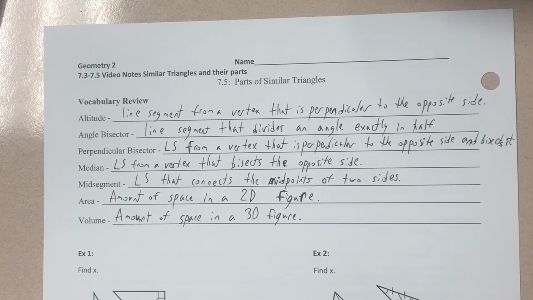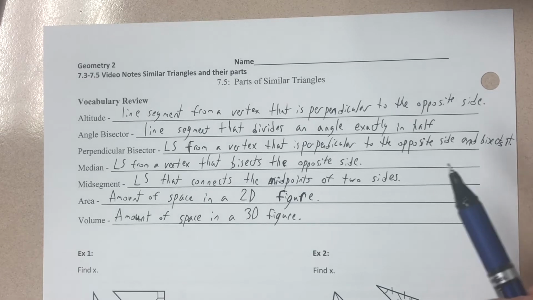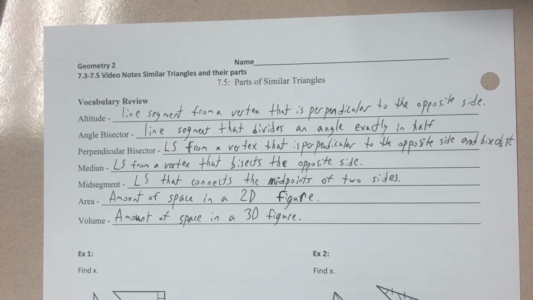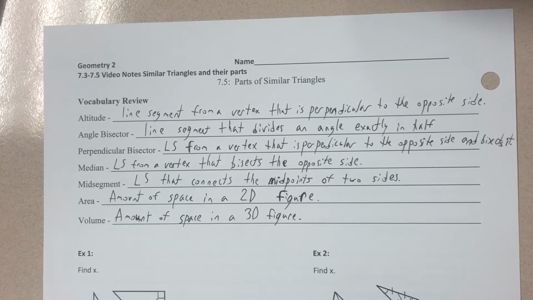And a median is a line segment from a vertex that bisects the opposite side. So that means, again, cuts it perfectly in half with bisect, right? A mid-segment is a line segment that connects the midpoints of two sides. Area is just the amount of space in a two-dimensional figure, and volume is the amount of space in a three-dimensional figure.